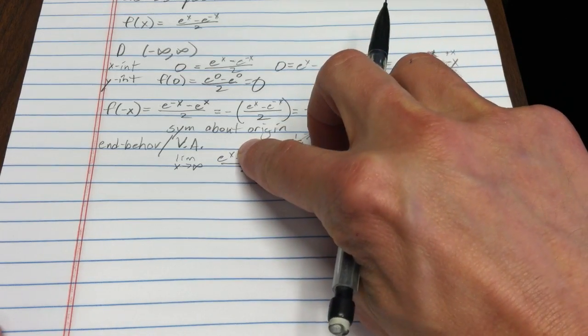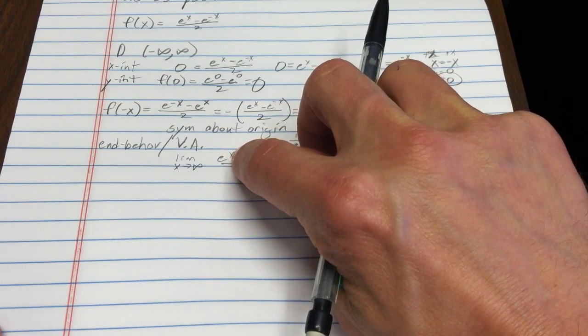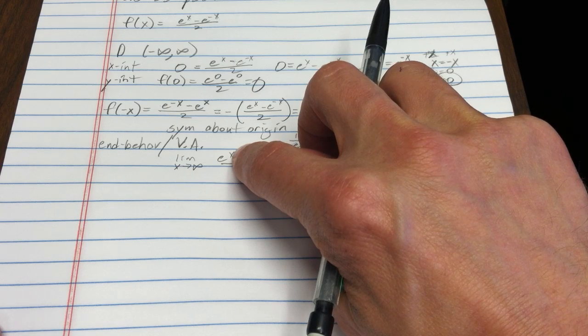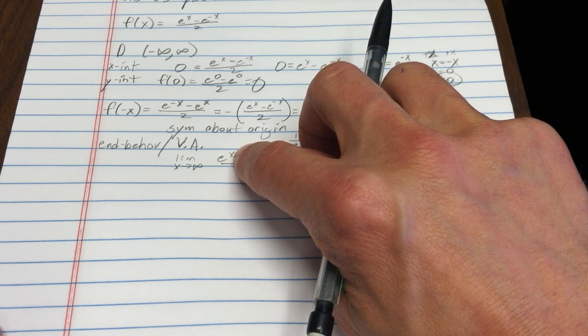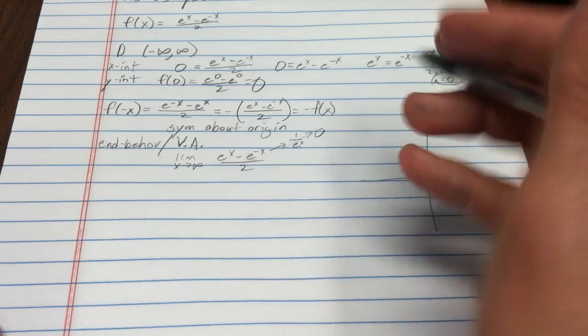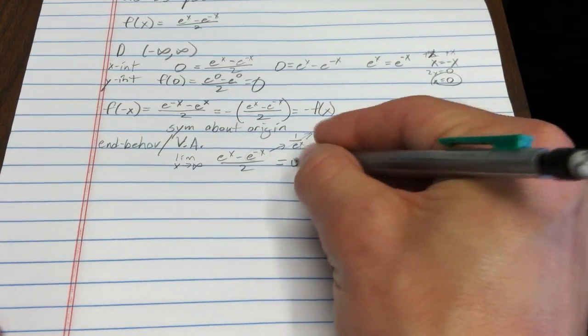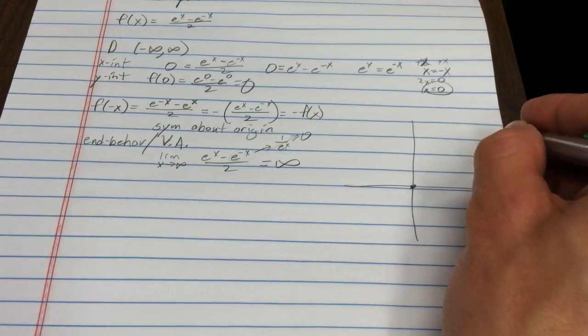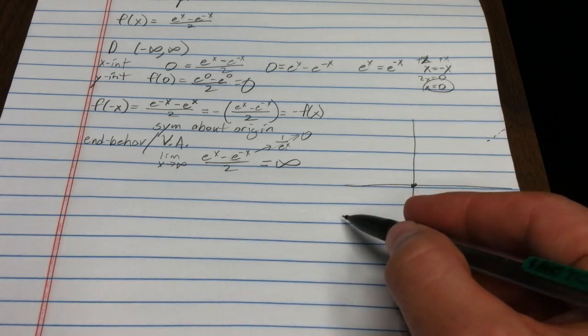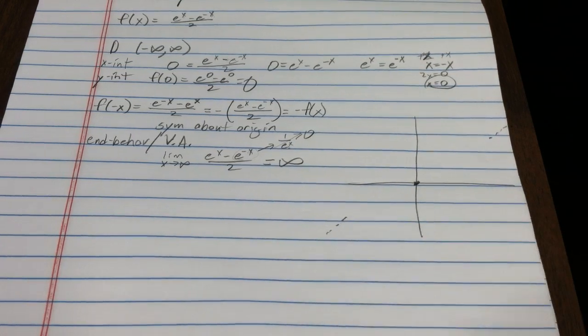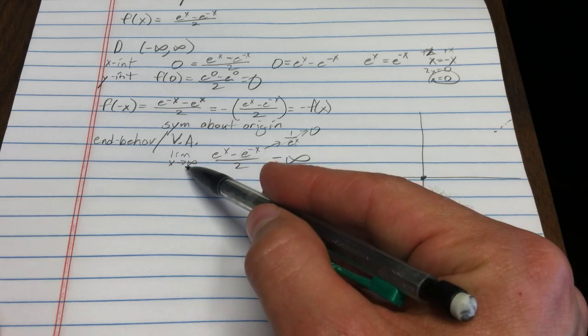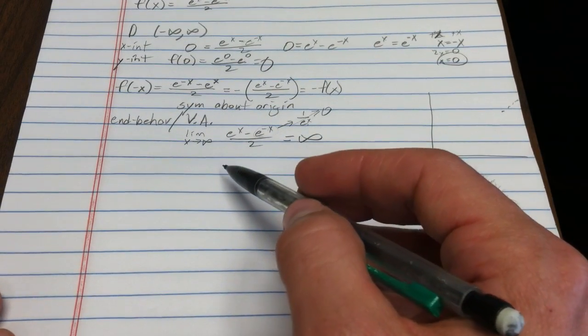If that disappears, what do you have? You have e^x, that's getting pretty big. e^3, e^5, e^50,000, e^10 million, over 2. That whole thing is going to infinity. So this end is going up. Now by symmetry, this end is going down. You can check that by the limit as x goes to negative infinity if you want.